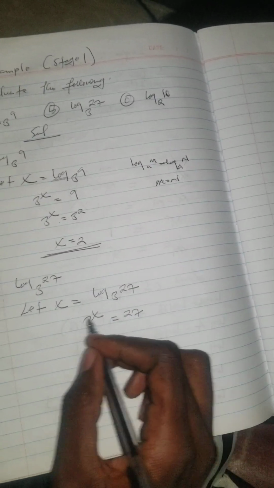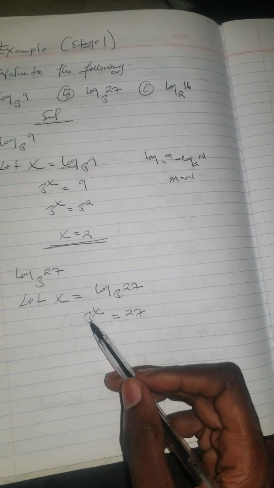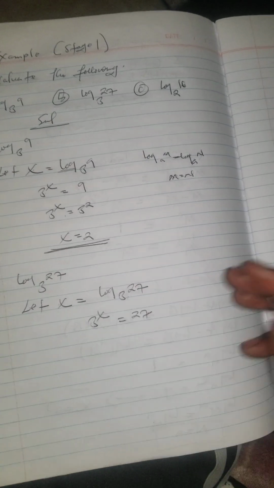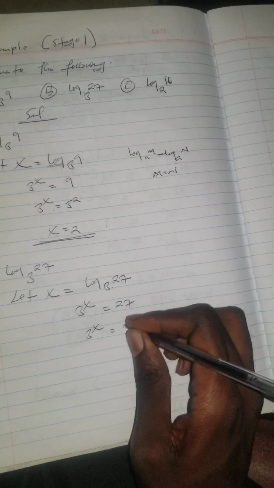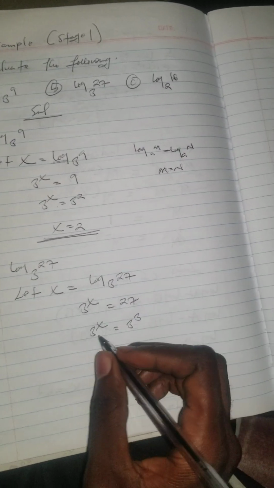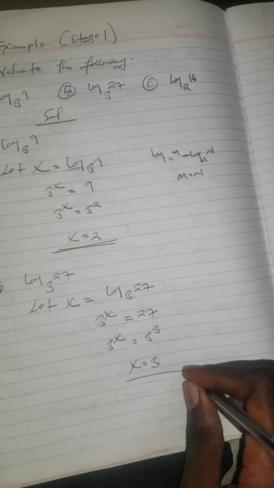Then you make the bases equal. How many times can you multiply 3 to have 27? It's 3 times, isn't it? So x is equal to 3 to the power 3. Therefore, x is equal to 3. This becomes the answer.